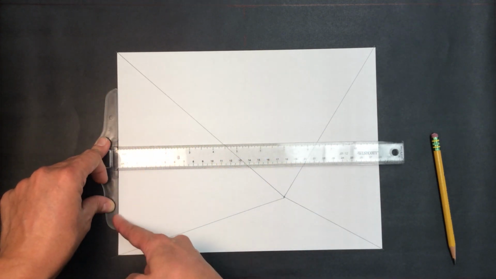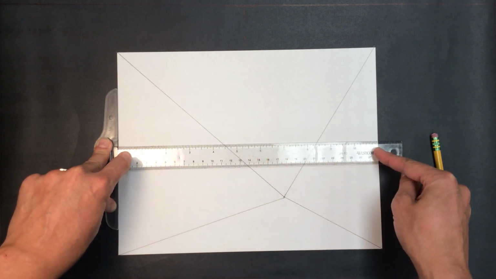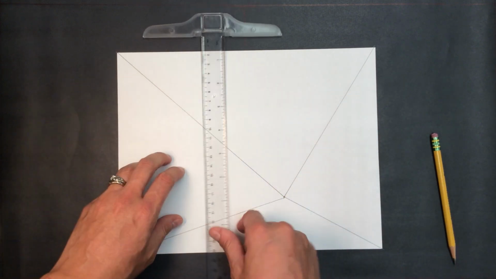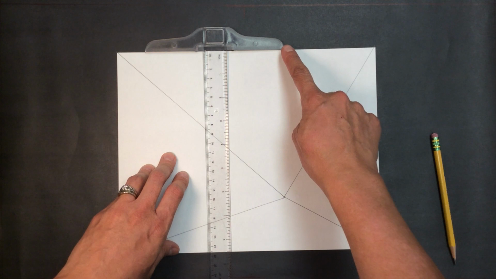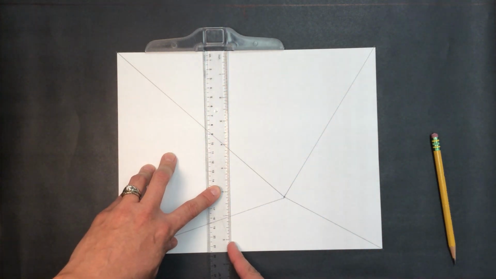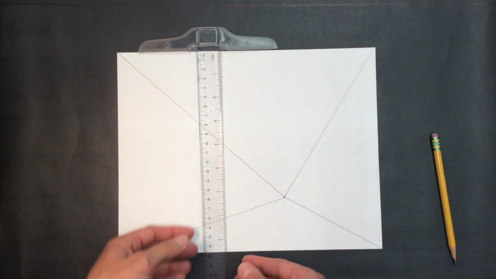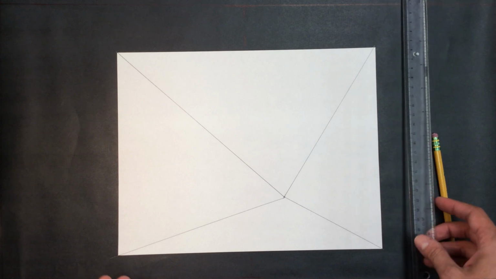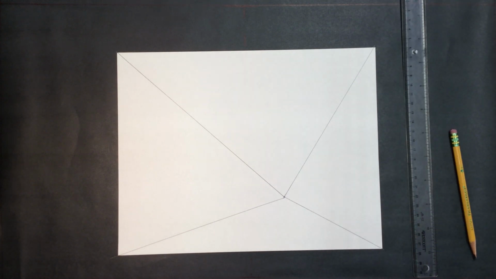So if I'm lined up vertically, I can draw a true horizontal line. If I'm lined up horizontally at the top, now I can draw a vertical line and know that it's a true vertical and not just have to guess or estimate. Okay? So we now have step 2 completed.